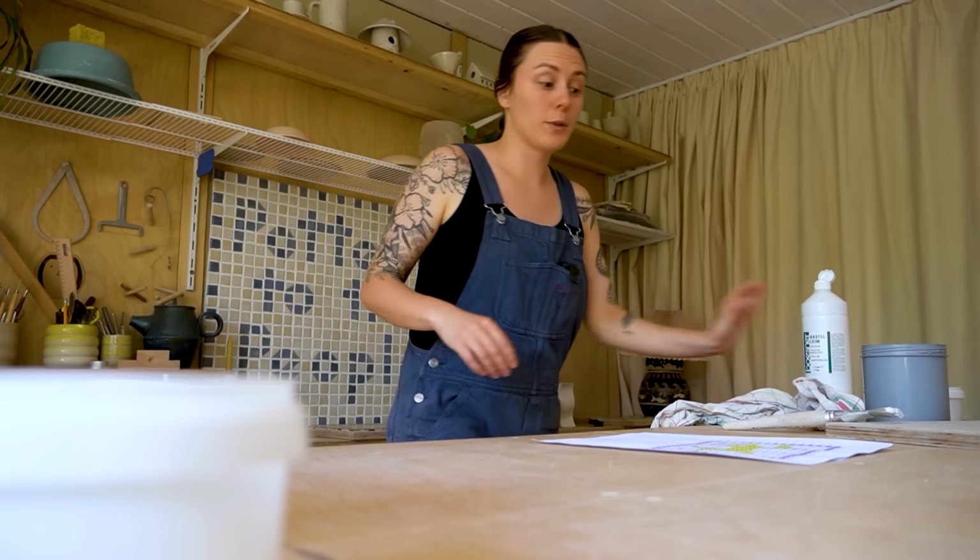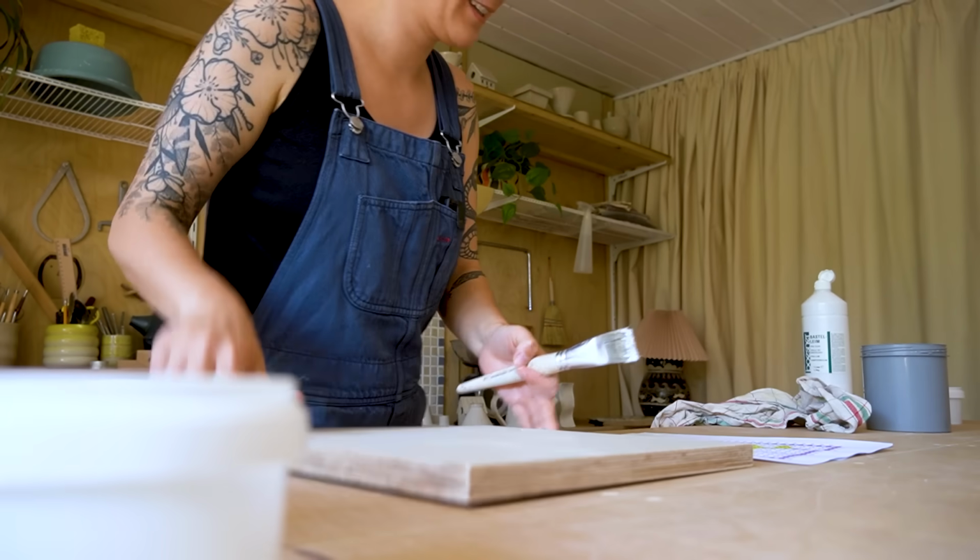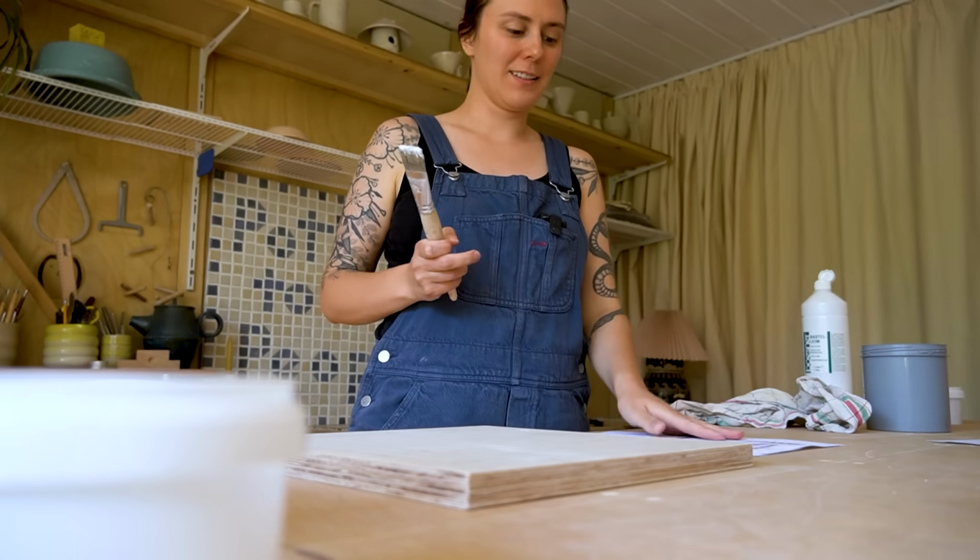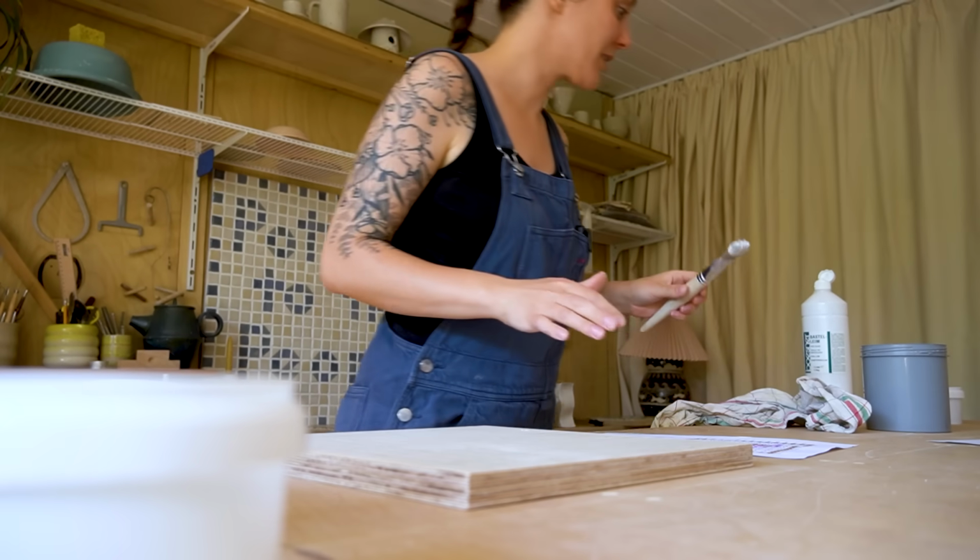I saved the one I'm most excited about for last. This is with that nice red that actually turned out.